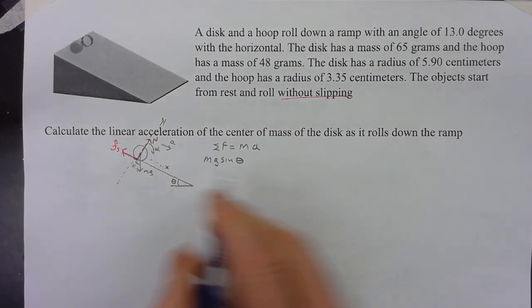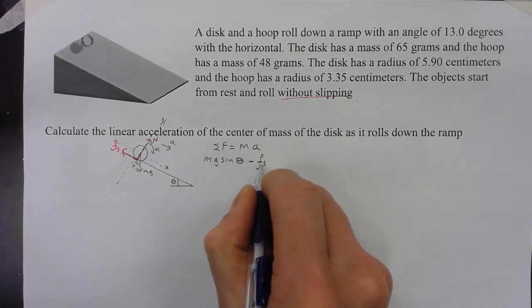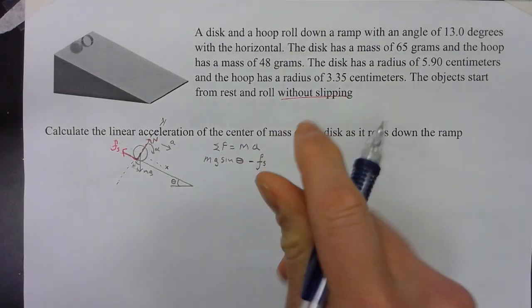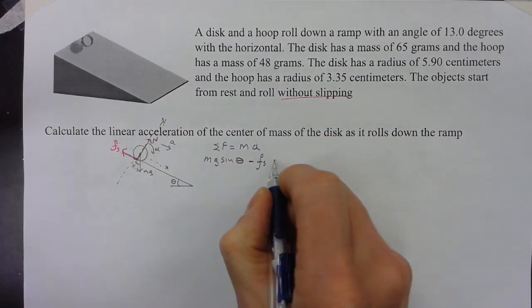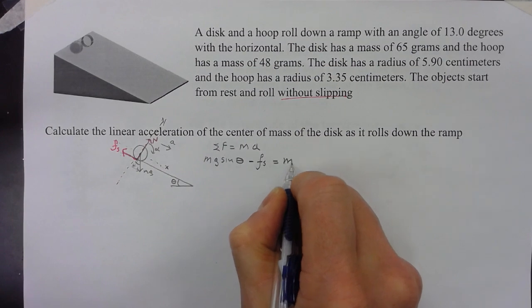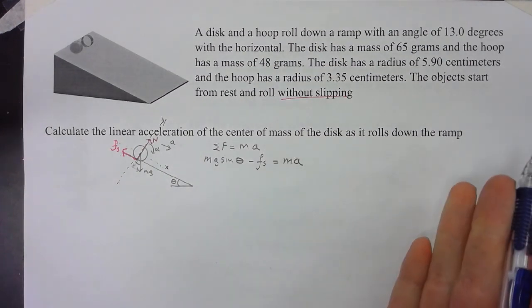Up the ramp we've got friction, so minus the static friction. And I'm just going to leave that as Fs. I know static friction is mu s Fn, but we're going to leave it like this for now and see if we need to do anything more.